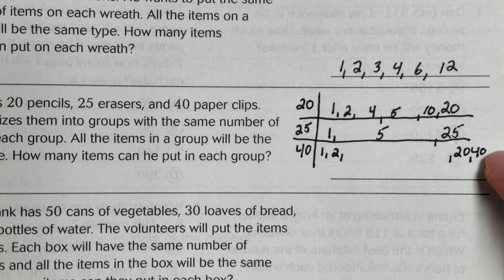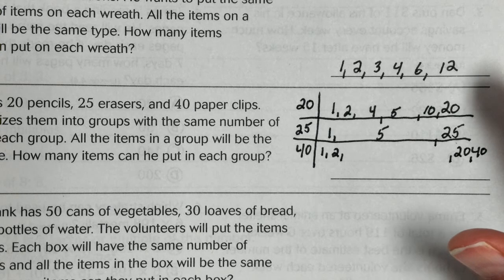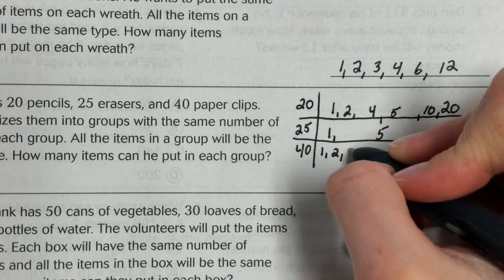All right, what about 3? Nope, because if I add 4 plus 0, I get 4. 3 times blank equals 4. Well, there is no number that I can put in there that will work. All right, what about 4? And this one I just have to know, but the number is 40. 4 times 10.